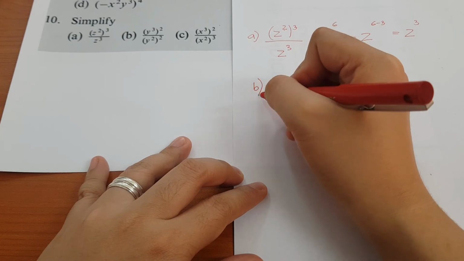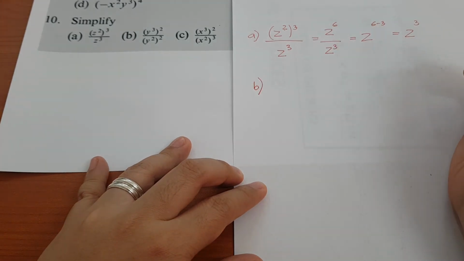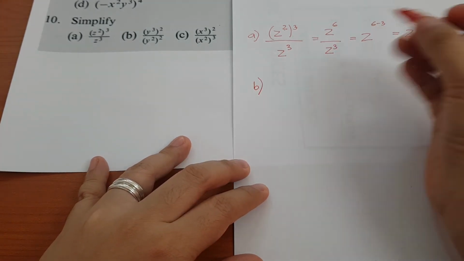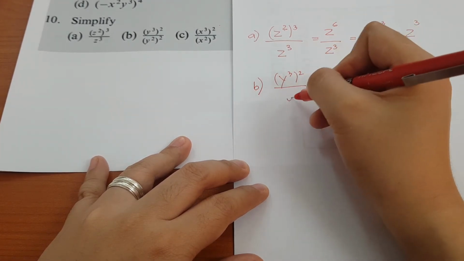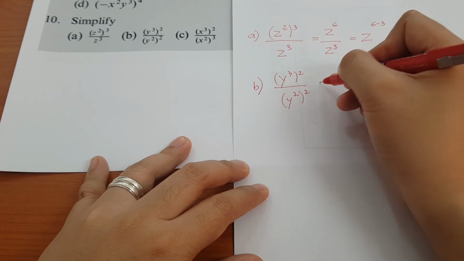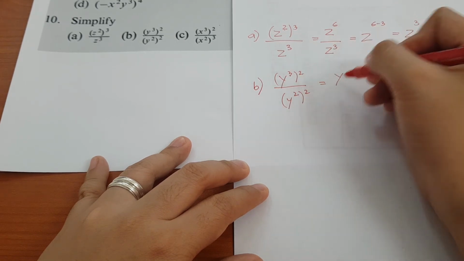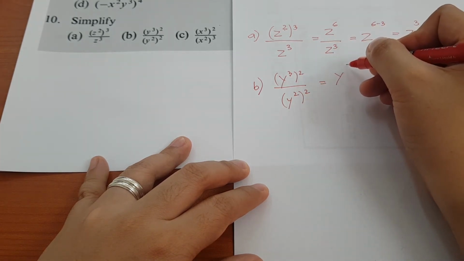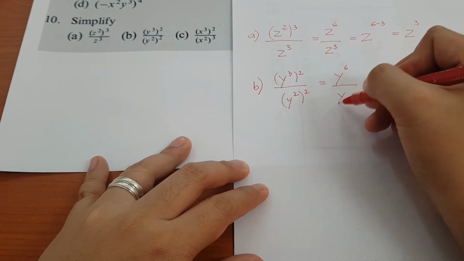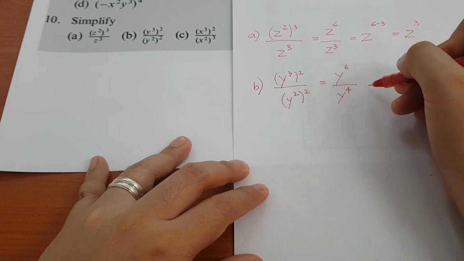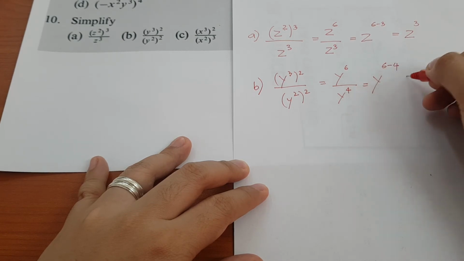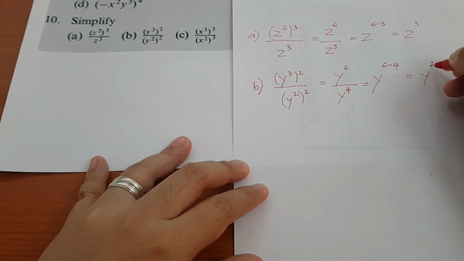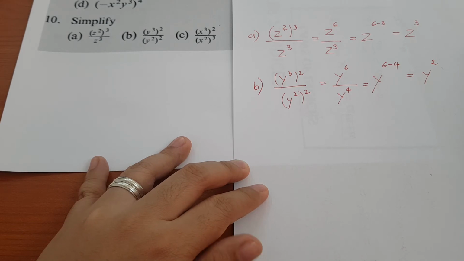Now, let's go to question letter B. y power 3 raised to 2, y power 2 raised to 2. Power to power, meaning you multiply. 3 times 2, 6. 2 times 2, 4. And then division, so that means you subtract. 6 minus 4 will be 2. So that's why y power 2.